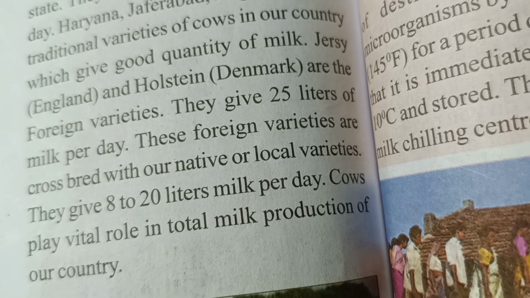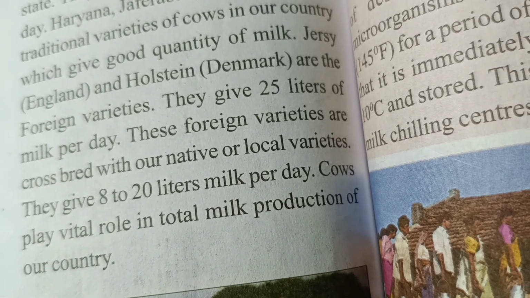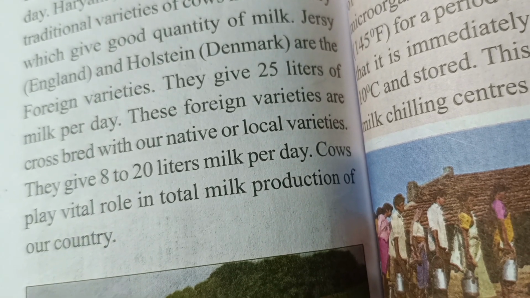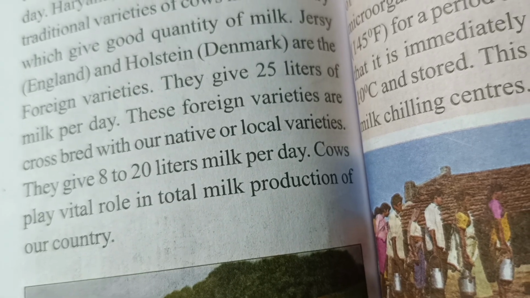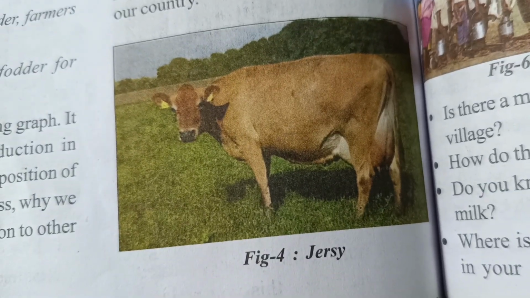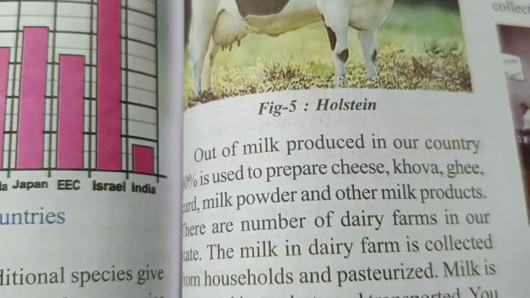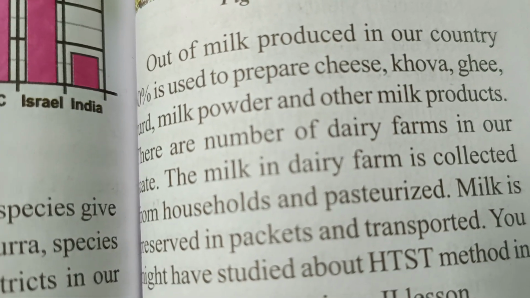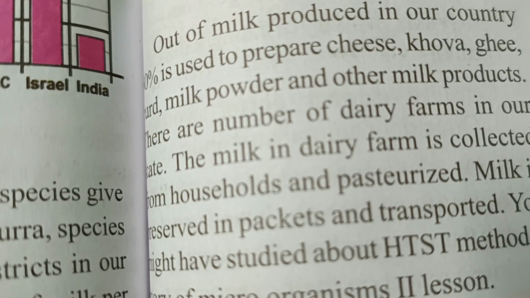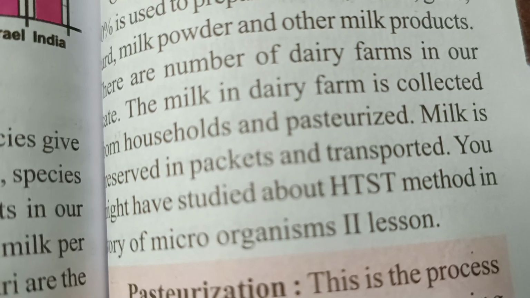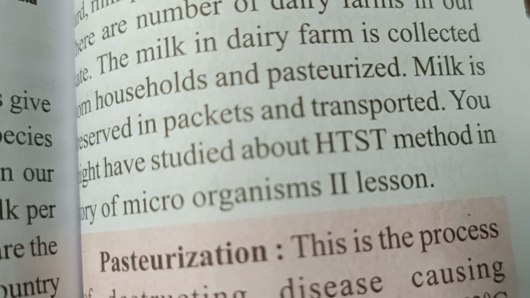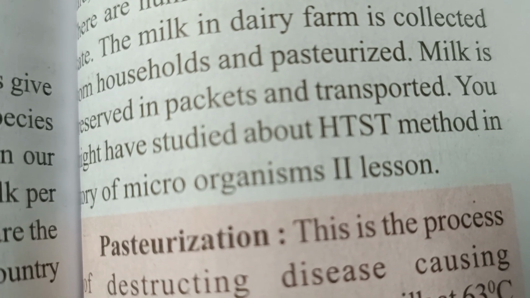These foreign varieties are crossbred with our native or local varieties. They give 8 to 20 liters of milk per day. Cows play a vital role in total milk production of our country. Jersey, this one. Out of milk, this is the Holstein. Out of milk produced in our country, it is used to prepare cheese, khoa, ghee, curd, milk powder and other milk products. There are a number of dairy farms in our state. The milk in dairy farms is collected from households and pasteurized milk is preserved in packets and transported.